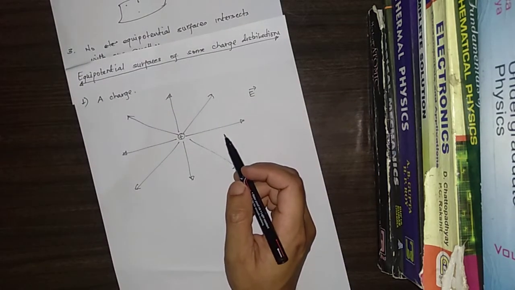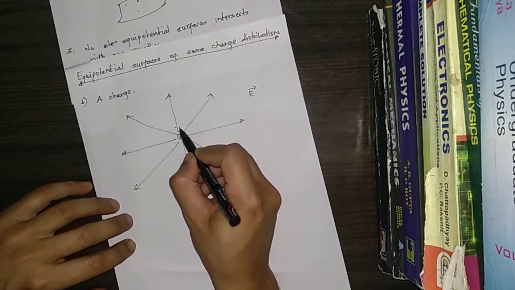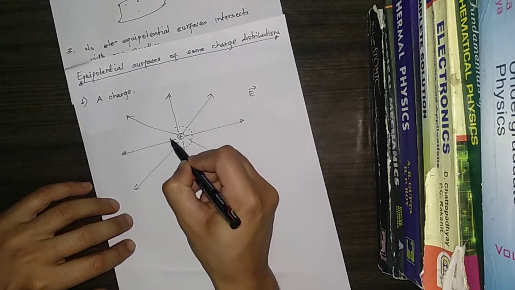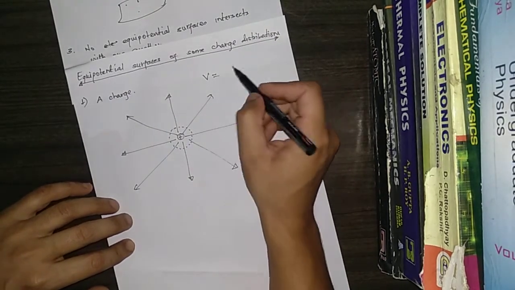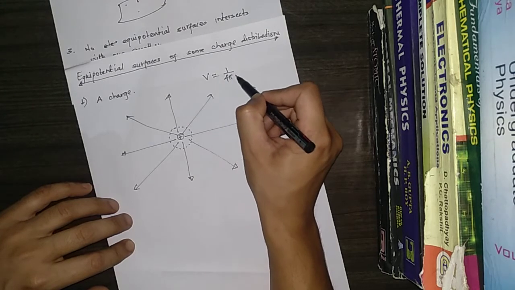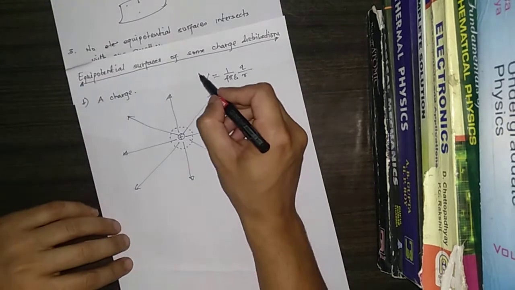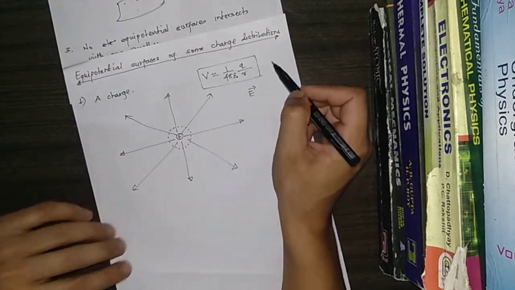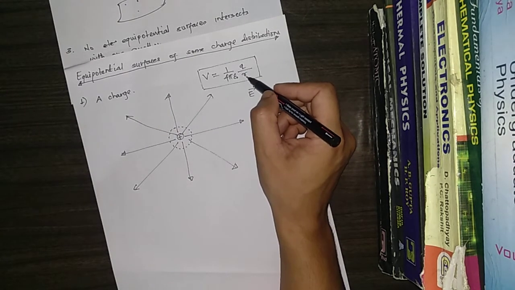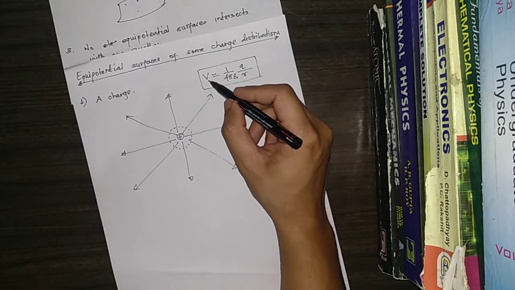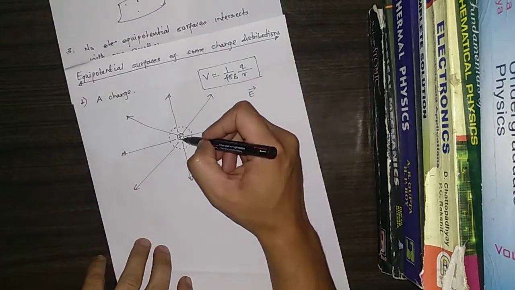Now if you want to draw the equipotential surfaces for this kind of charge, firstly, the potential due to a charge is simply 1 by 4 pi epsilon naught times q divided by r. As you can see, the value of electric potential keeps on decreasing as you move farther from this charge.